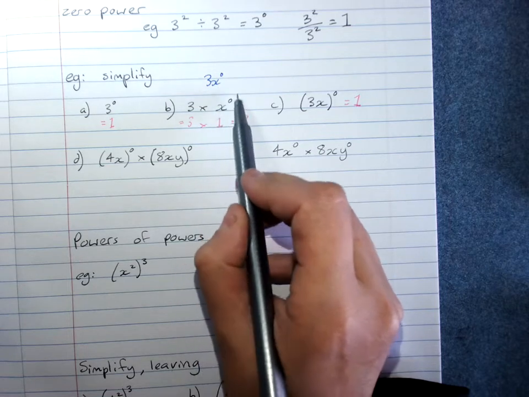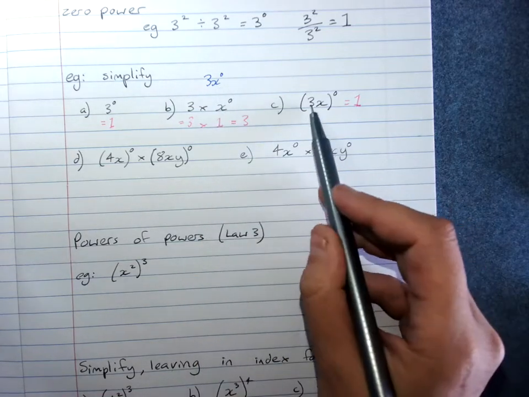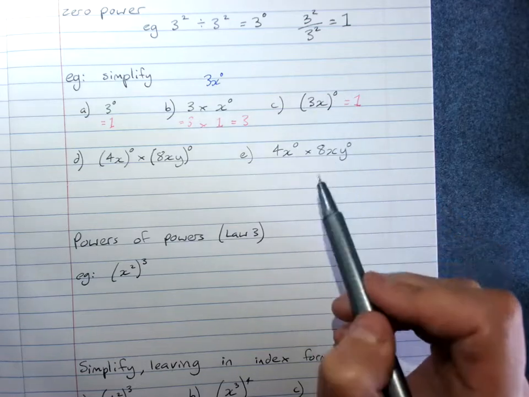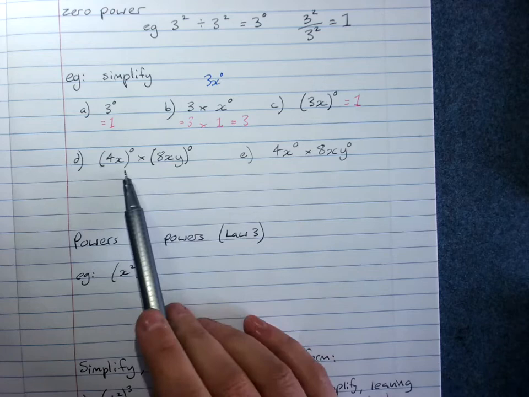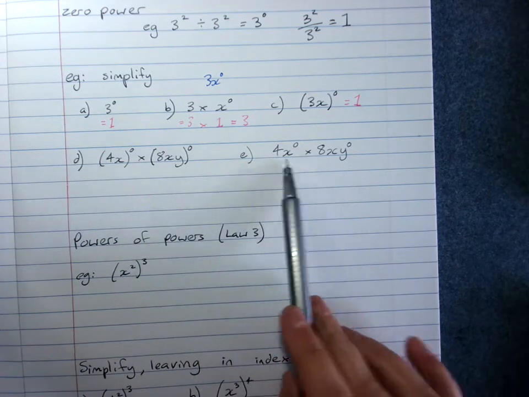The only part that is to the 0 power here is the x, whereas here, because it's in brackets, it's all to the 0 power. These two illustrate the difference. This one without brackets, this one, without and with.